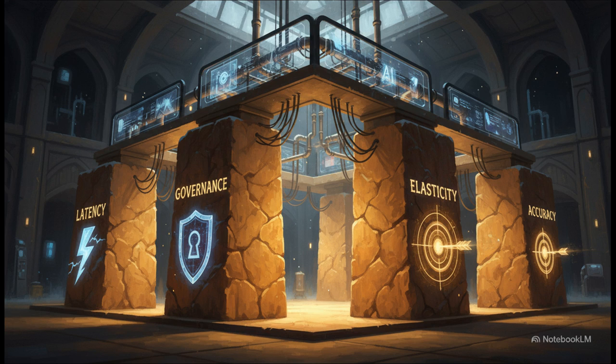It needs to guarantee low latency, so we don't fall into those reasoning traps. It has to guarantee elasticity to get rid of those scaling limits, and it has to guarantee governance and accuracy to prevent fragile, unreliable results. The system has to handle this so the application doesn't have to.